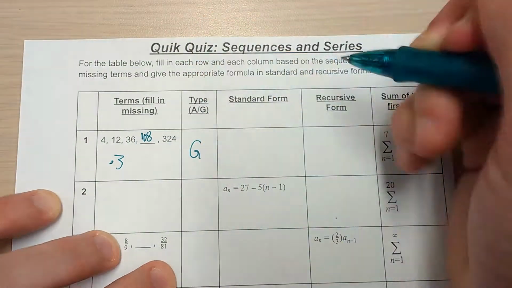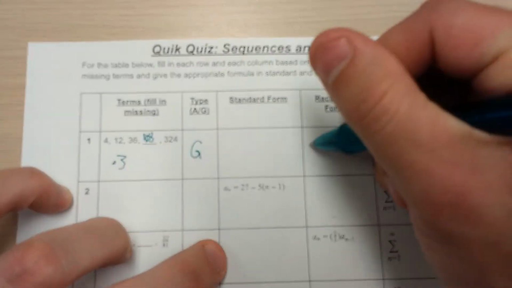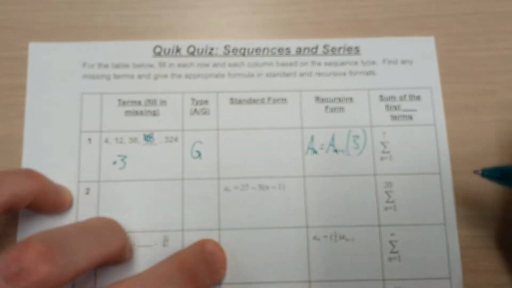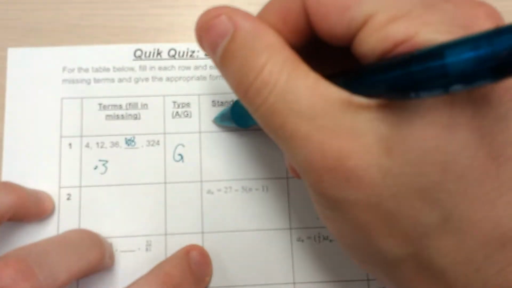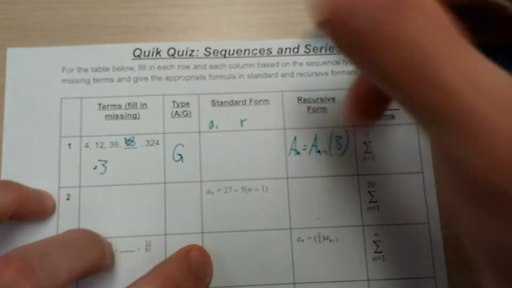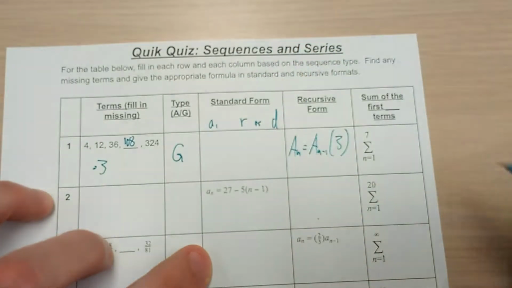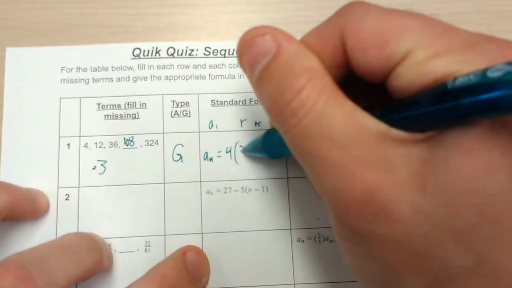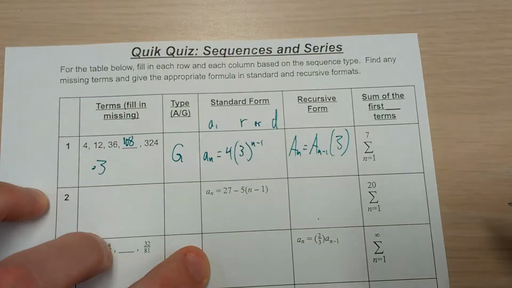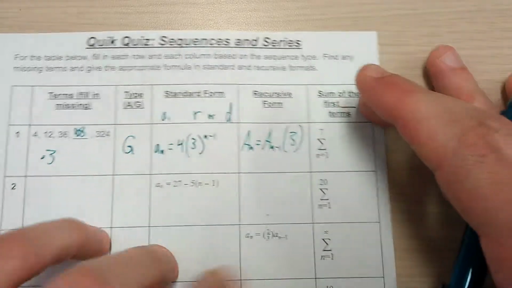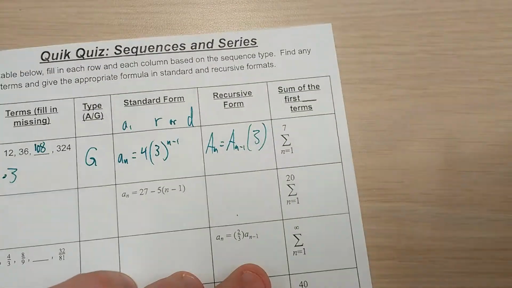That is geometric. Our recursive form, which I'll go ahead and do, a sub n equals a sub n minus 1 times 3, right? And so our standard form, remember, we're going to need A1 and R for that, or D in the case of an arithmetic sequence. So we've got A sub n is going to equal 4. Common ratio was 3, and we're just going to snap that n minus 1 up to the top. And then, of course, here we're asked to find the sum of the first 7 terms.